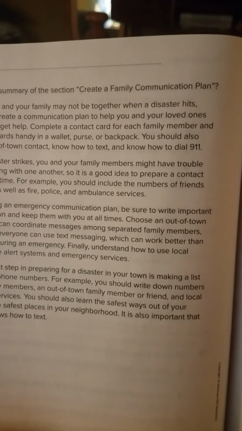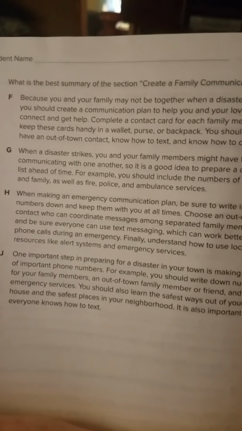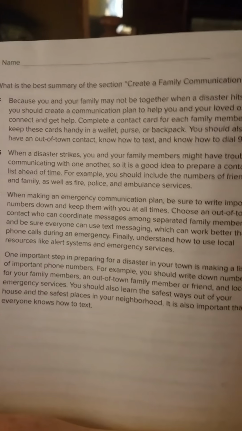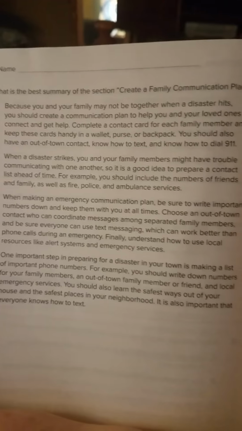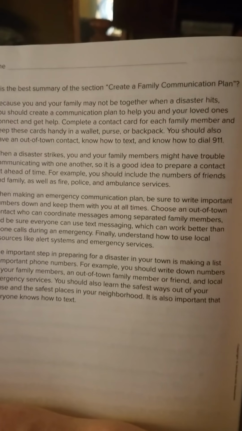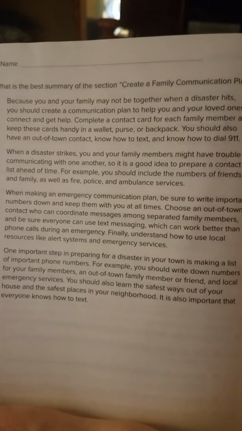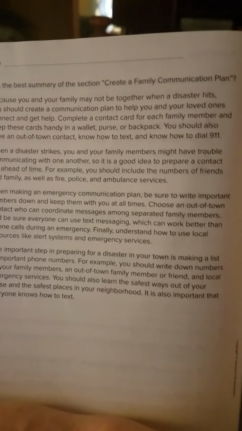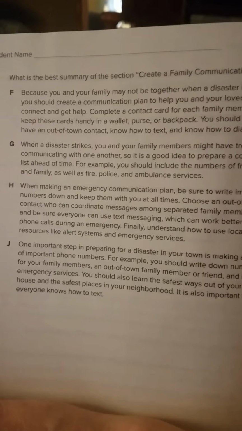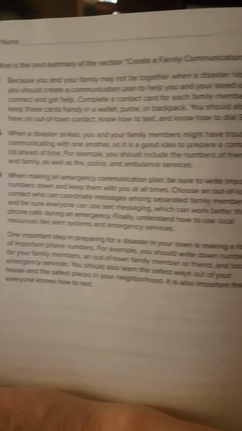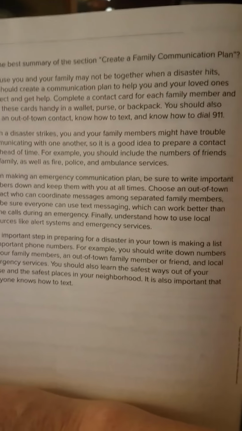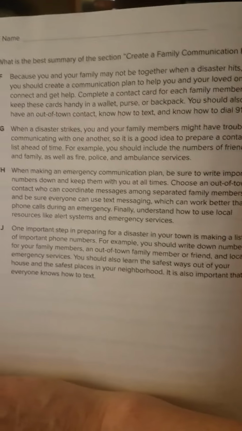Create a family communication plan. Because you and your family may not be together when a disaster hits, you should create a communication plan to help you and your loved ones connect and get help. Complete a contact card for each family member and keep these cards handy in your wallet, purse, or backpack. You should also have an out-of-town contact, know how to text, and know how to dial 911.